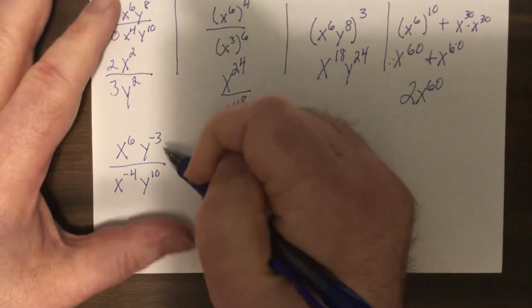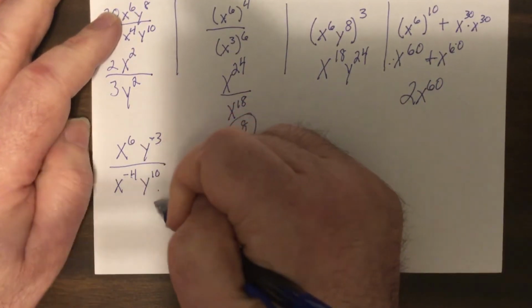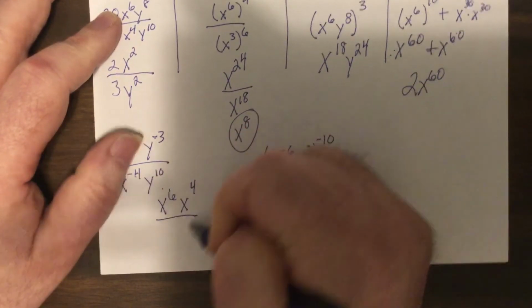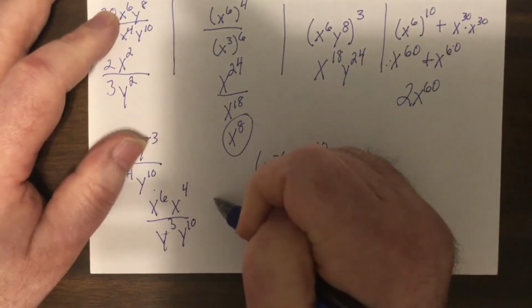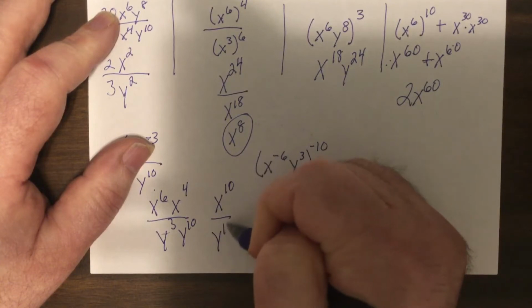Now this one, negative power, bring it on down, negative power, bring it on up. So we'd have x to the 6th, x to the 4th, because I brought that up, y to the 3rd, y to the 10th. So that would be x to the 10th, y to the 13th.